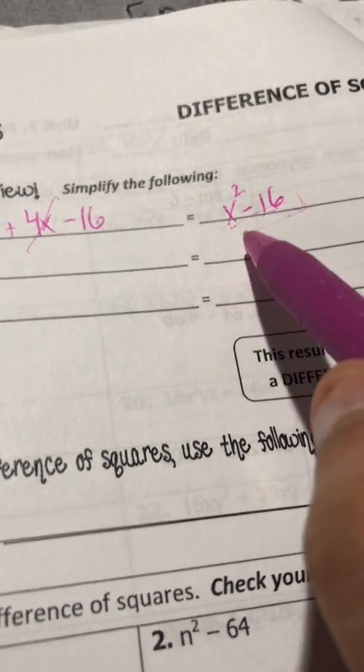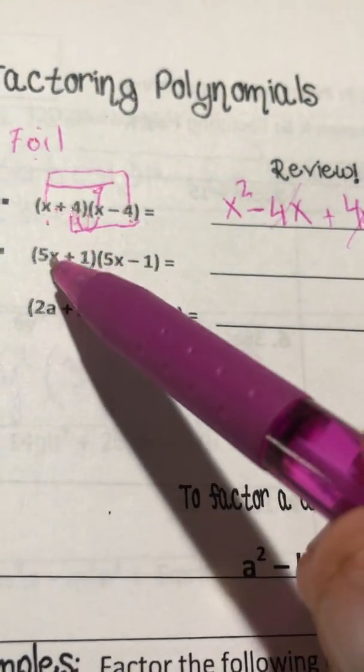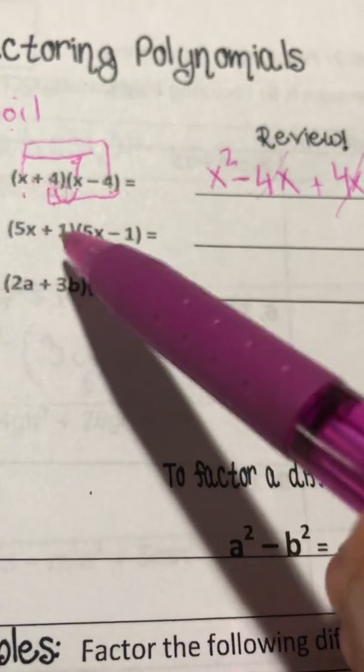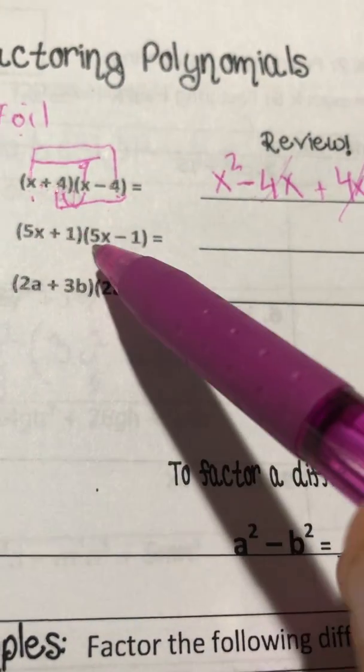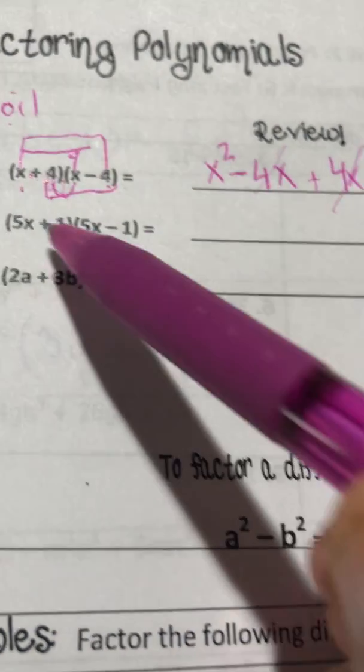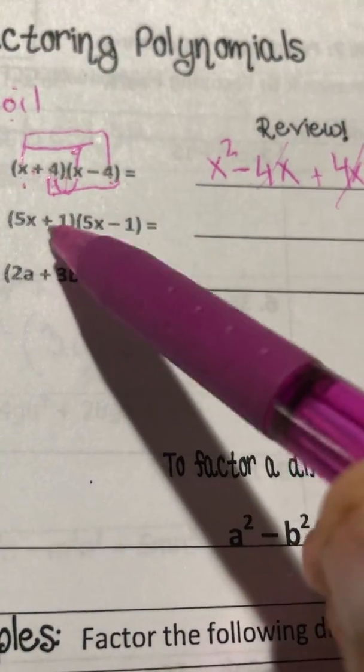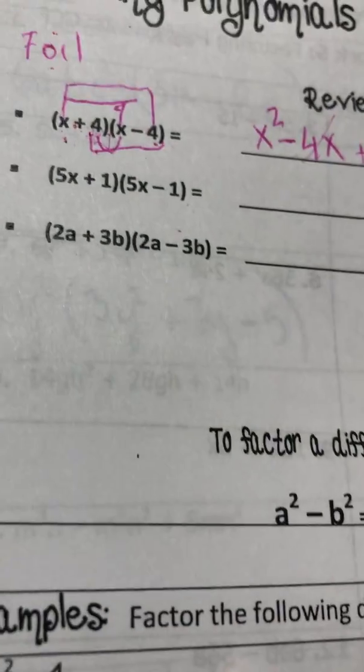It can only happen when we have two binomials with the same numbers. First and first are the same, the last and last are the same, and they have different, opposite signs, positive and negative. Okay, so let's FOIL them.